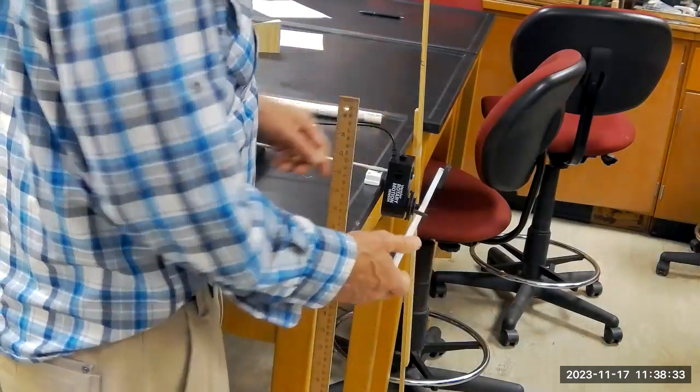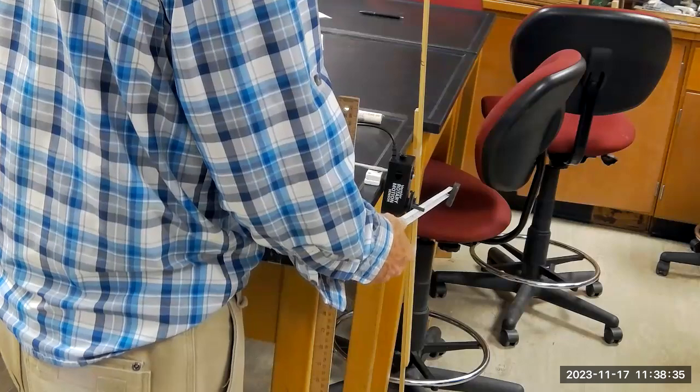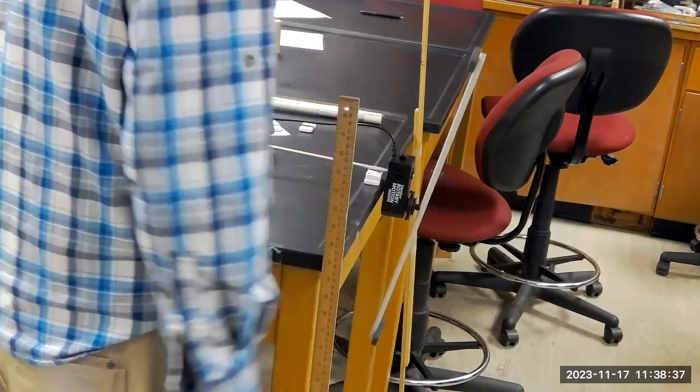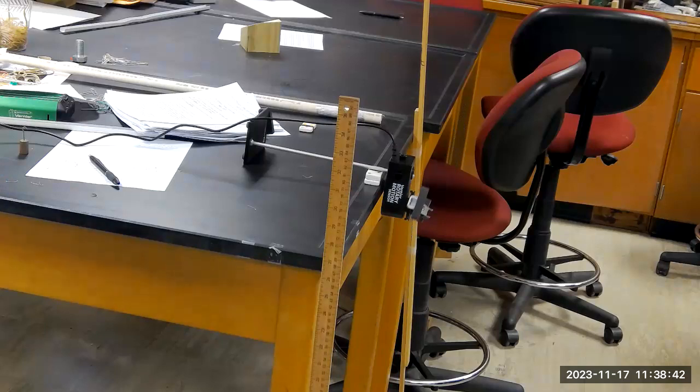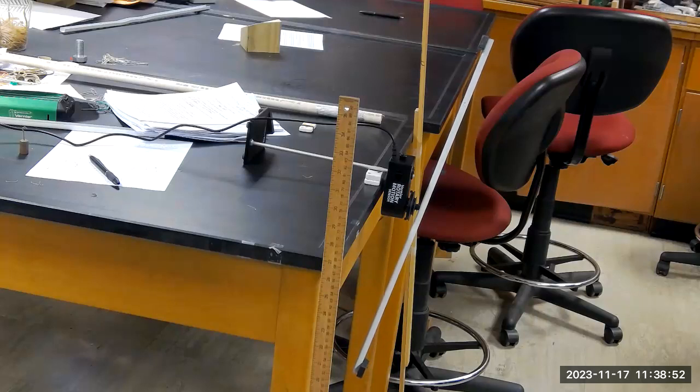Now we're going to observe oscillation. So let's start it a little bit fast. We'll probably go through a couple of revolutions before it starts to oscillate. Here we go.